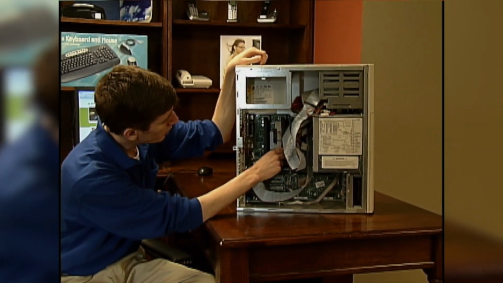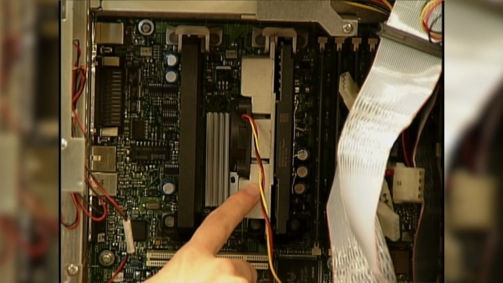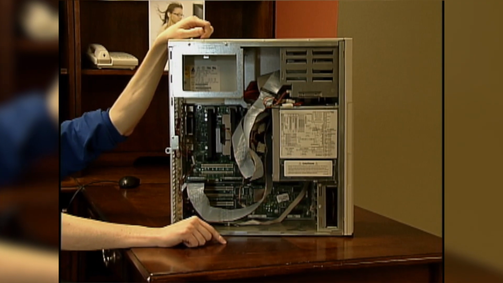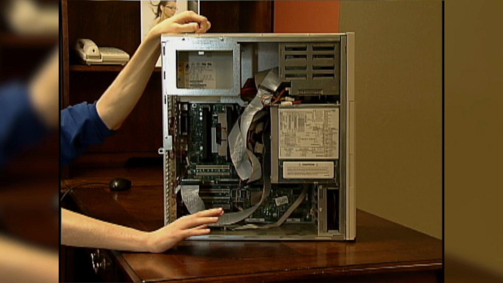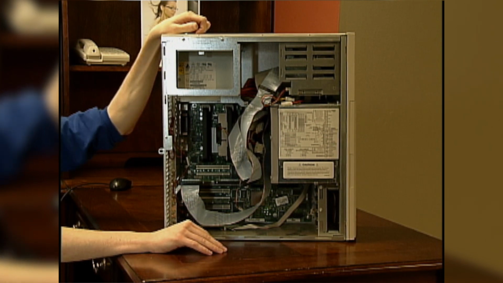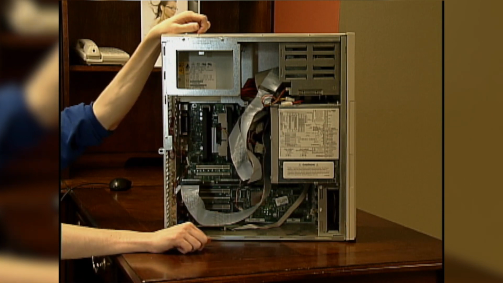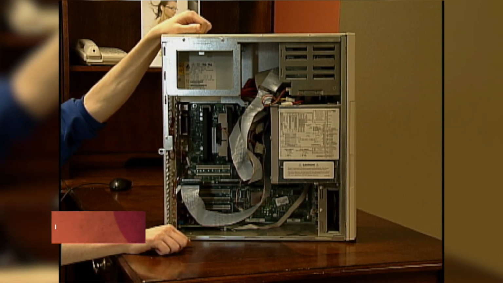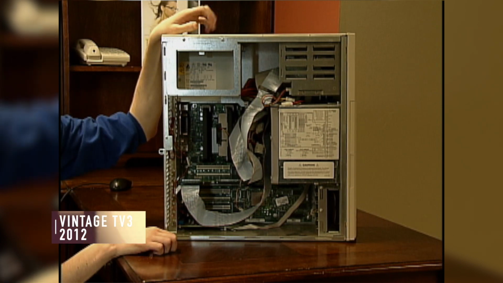Another very important part is called the processor, or it's also called the CPU. You've probably heard the term Pentium, or i3, or dual core. Those are all terms that have to do with the processor. It's literally the brains of the computer. Every piece of information that your computer does goes through the processor. So it's nice to have a fast one of those.